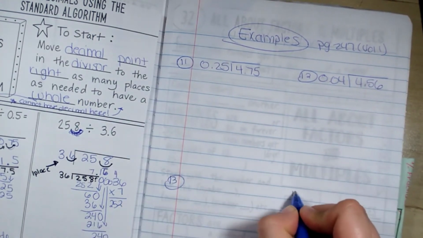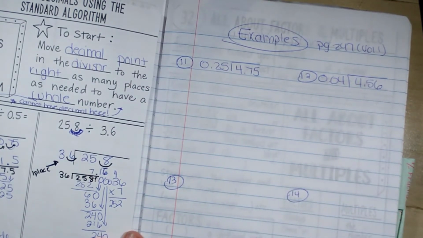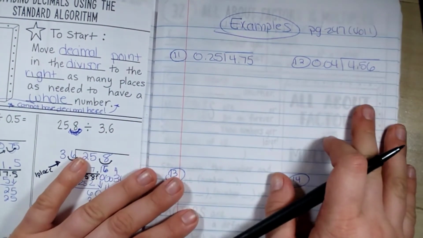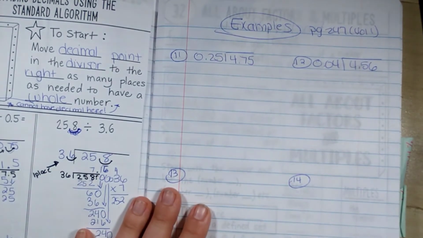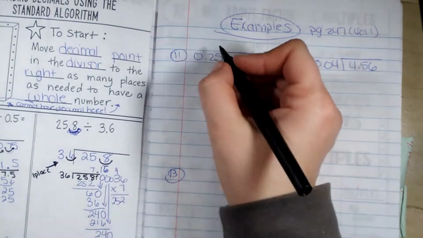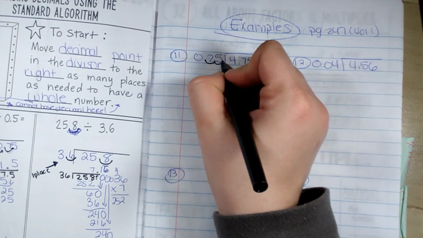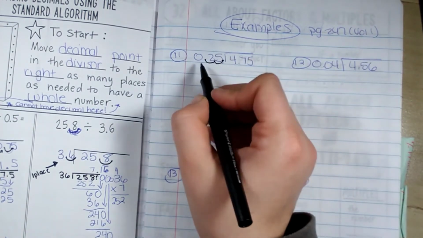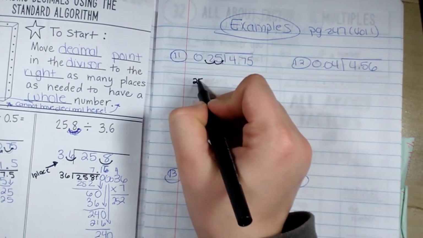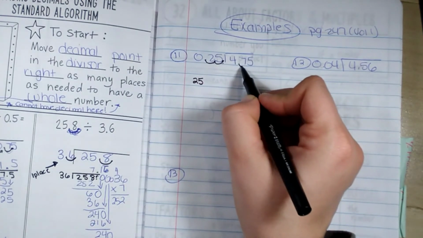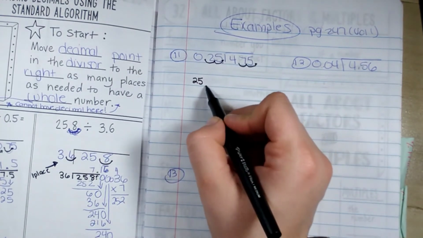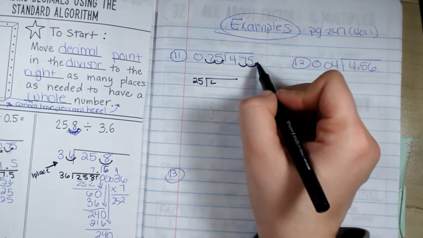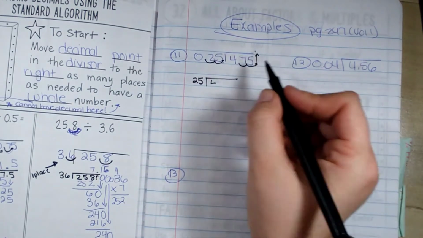All right, so these are the first two. Here we go. I'm going to move over 1, 2 times. That 2 times gives me a whole number, which is 25. I'm going to move this over the same 1, 2 times, and then move it back up there, okay?